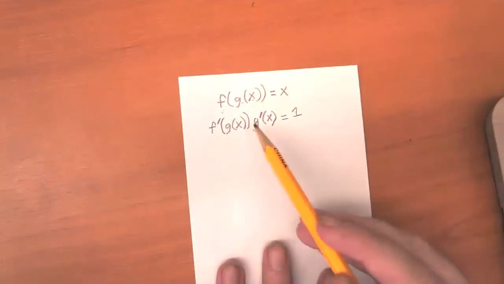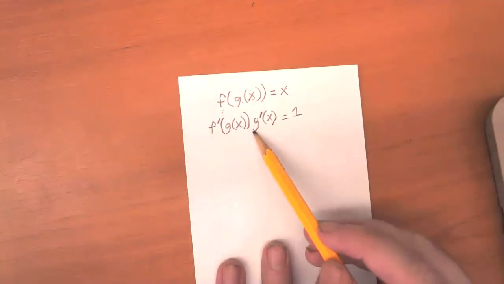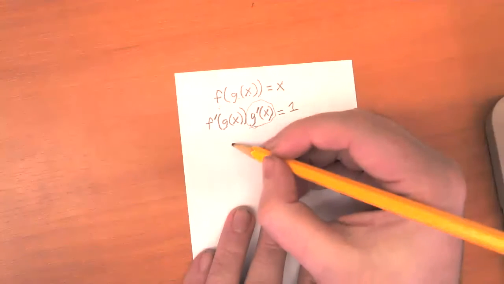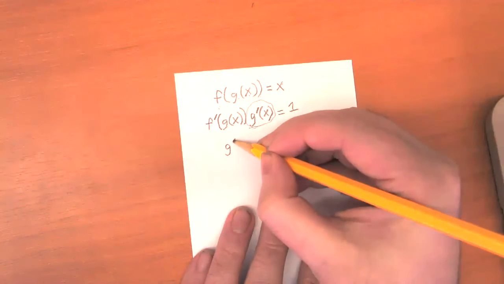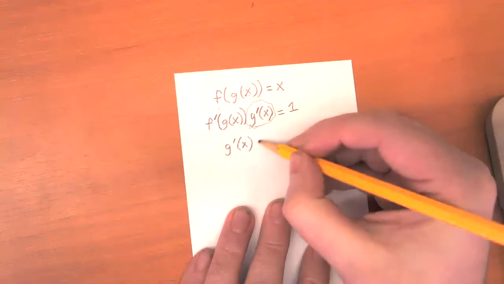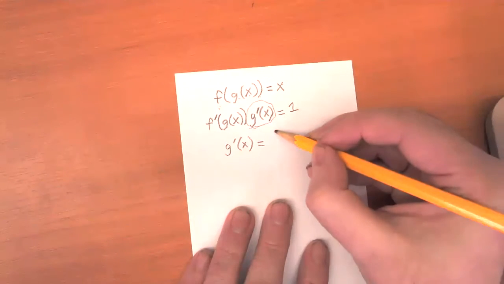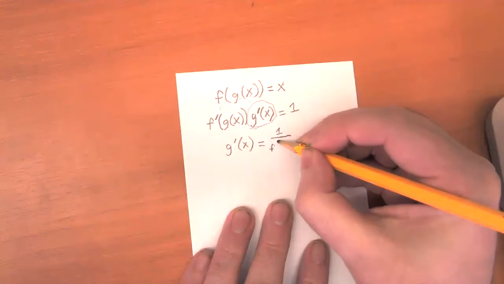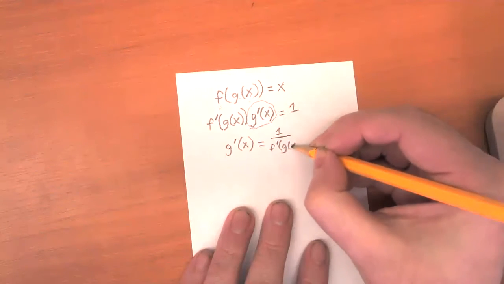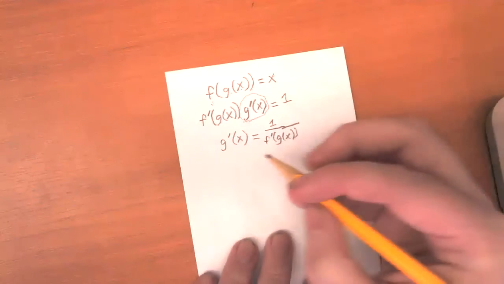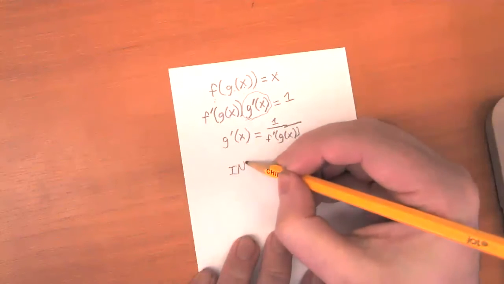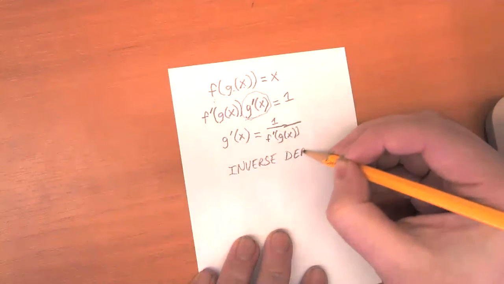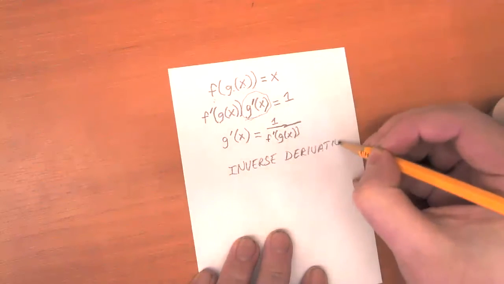Okay, so now we've got this equation. We want to figure out what g prime of x is, so we can just solve this equation for g prime of x. And that's easy to do. We just divide both sides of the equation by f prime of g of x. And we get that g prime of x is equal to 1 over f prime of g of x. And this is called the inverse derivative rule.